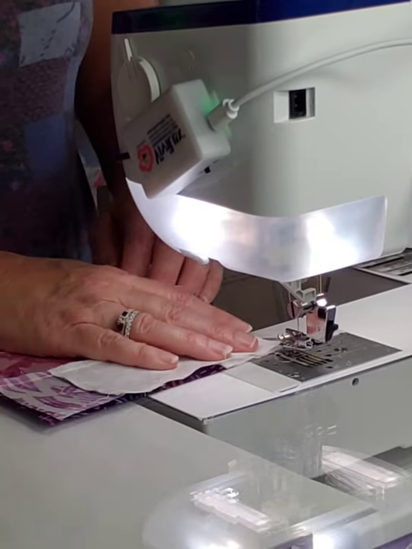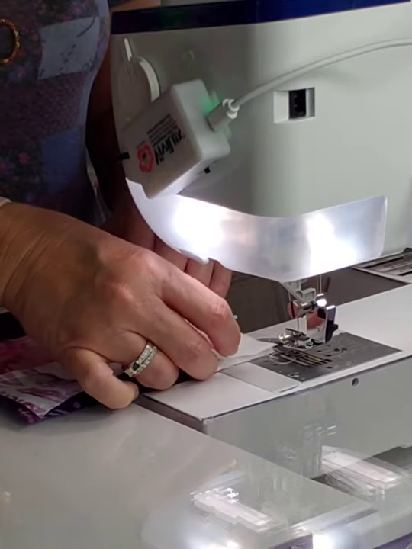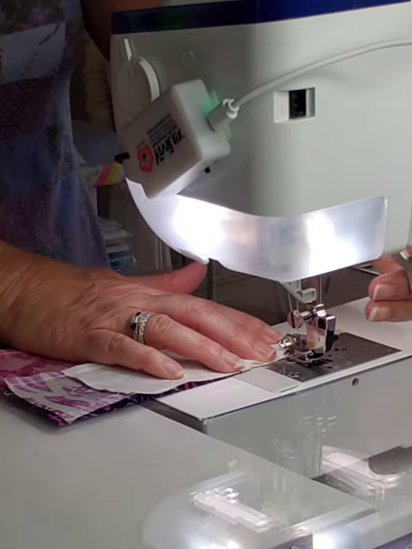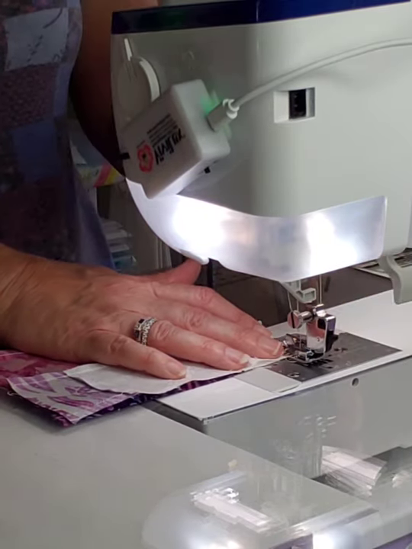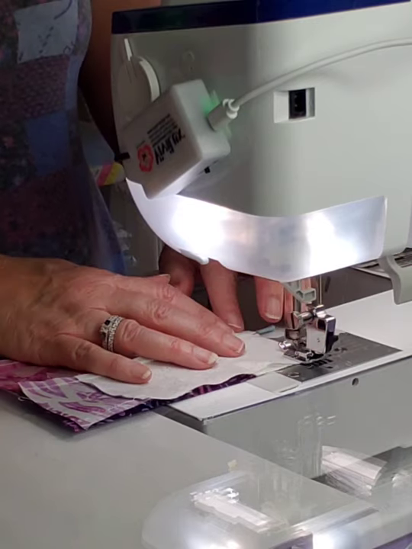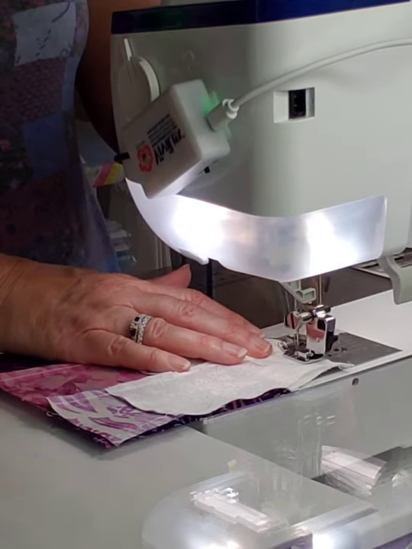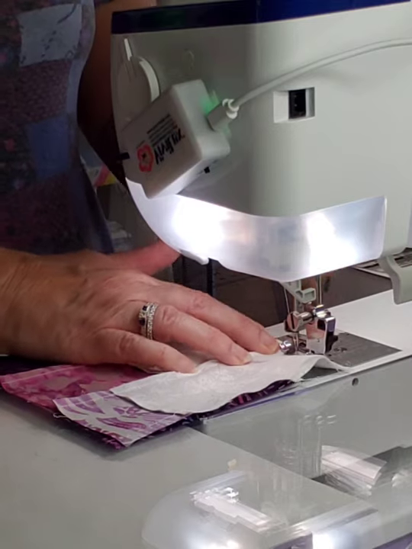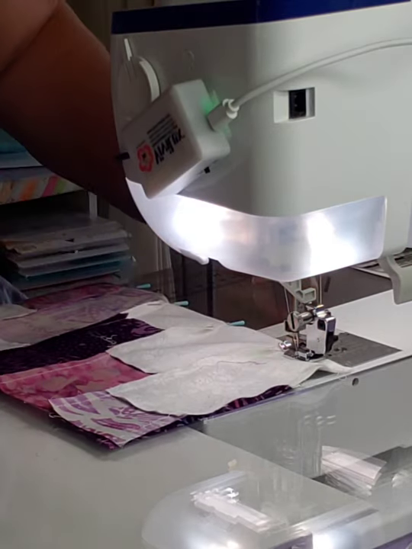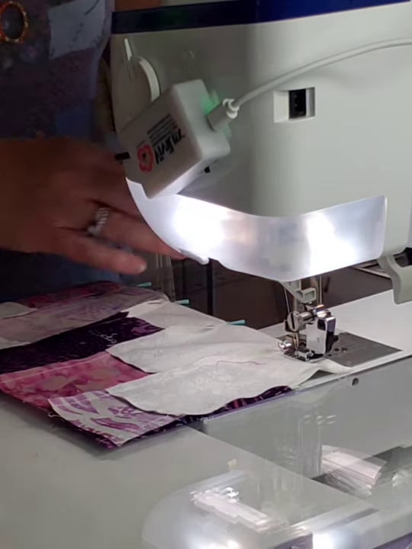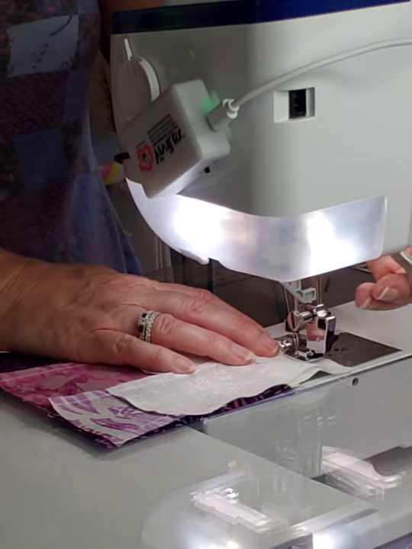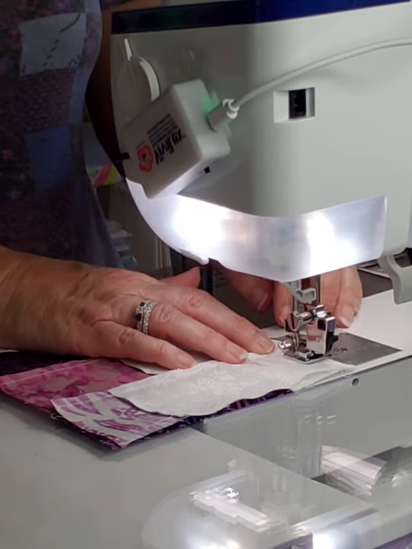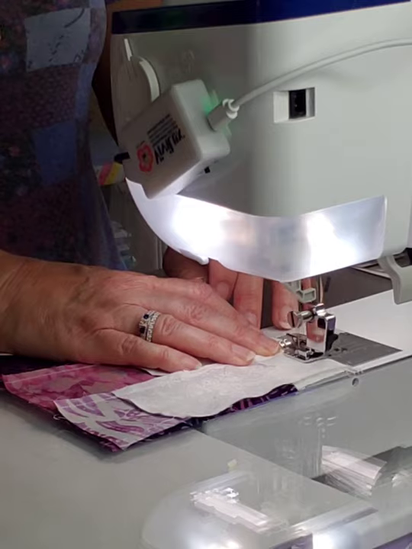So one of the things you can do is, instead of running over the pins, which is my bad habit, stop when you get right up to the pin. Just want to make sure my fabric stayed where it was supposed to.